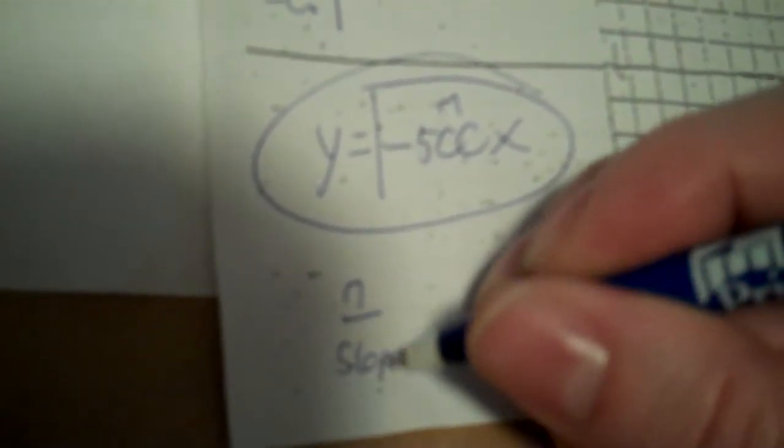So m's the slope, m is negative 500 over 1, and then b is 0. So again, 0 right there. Now, how do you go negative 500? Well, easy. You make every one of these worth 100, okay?